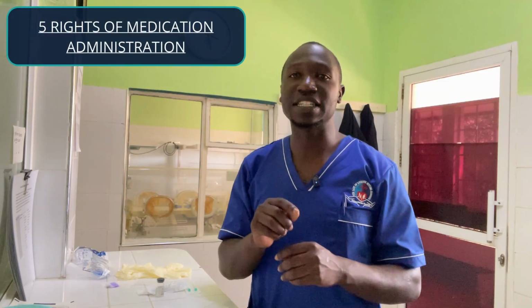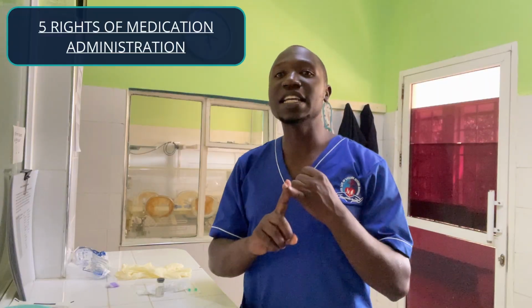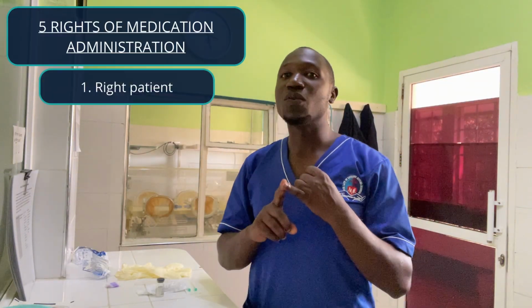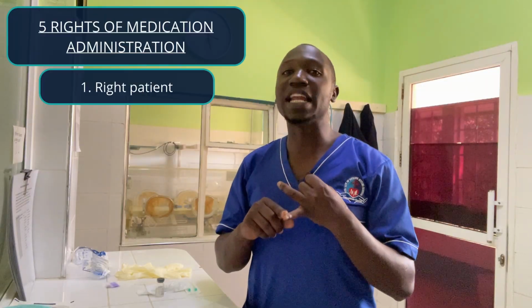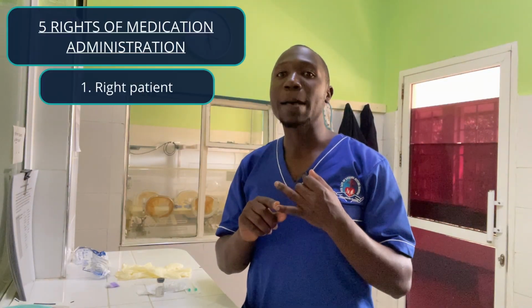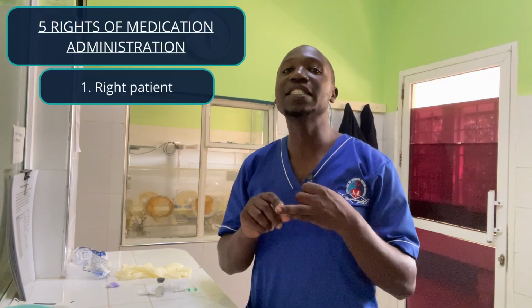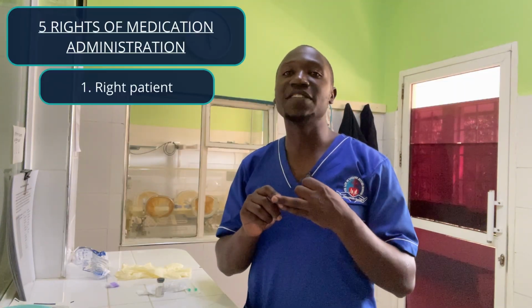The other thing, there are rights that we should follow while administering drugs. Number one, it's the right patient. And how should you know that it is the right patient? One, you confirm the name. The neonates are not talking, but confirm the name from the mother. We have the inpatient number that is written on the file.